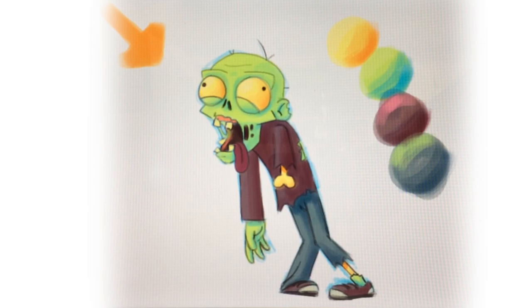Nice. Okay, looking good. Looking great. Yeah, nice. Okay, now we are going to need a little bit more contrast. Okay, just as is, it's not really popping out. Everything is a bit flat. So we're going to add another color.